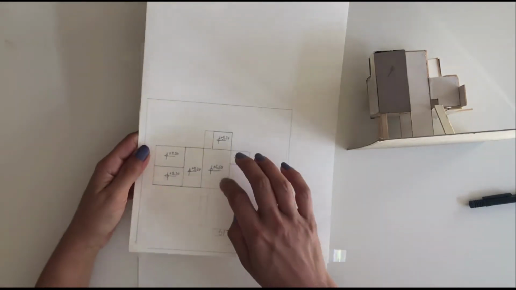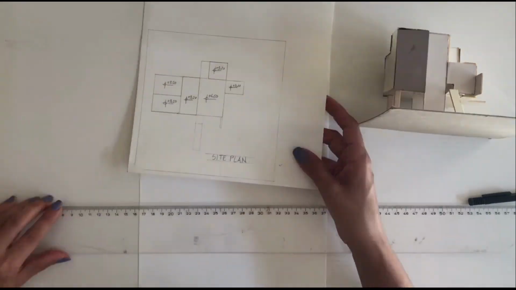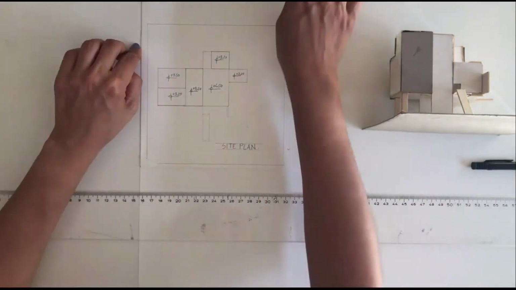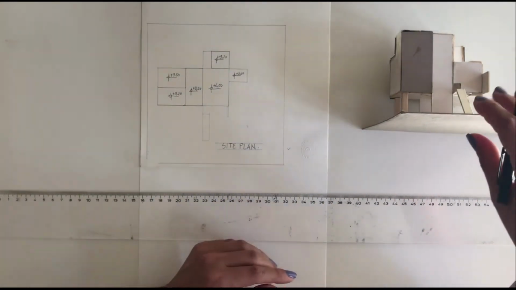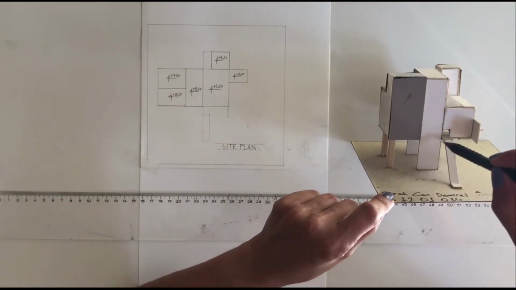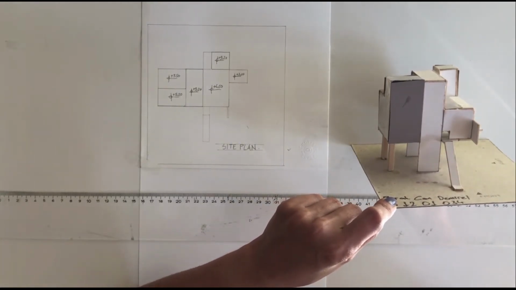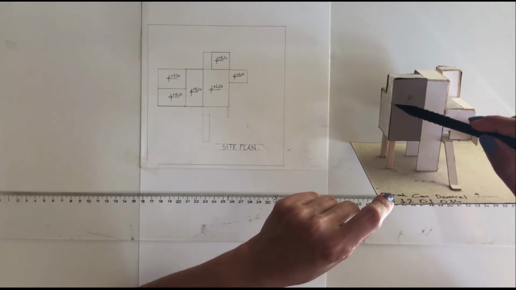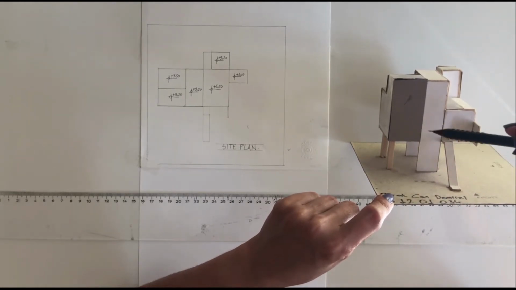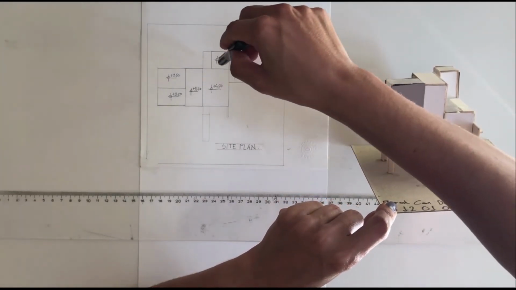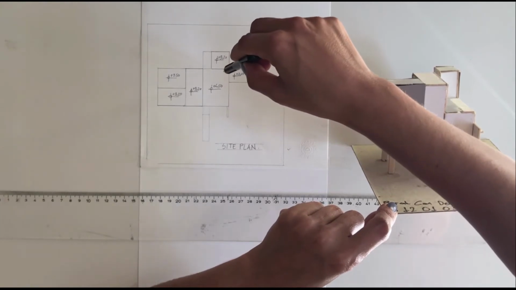Now I'm going to use that plan I drew. What I'm going to do is, again, see the surfaces here and look for the measures. But the first thing I know is my building starts here, ends here, and I have all these measures here.